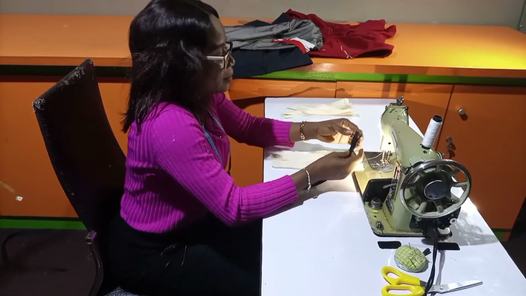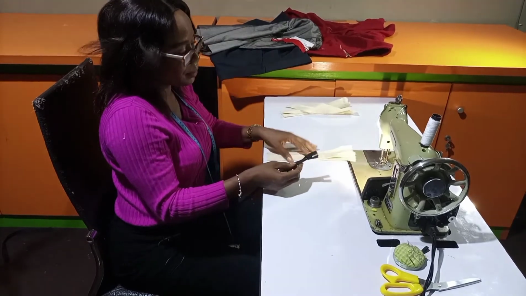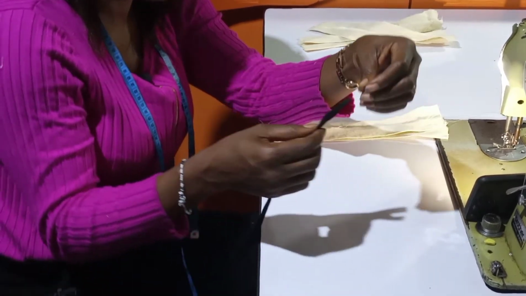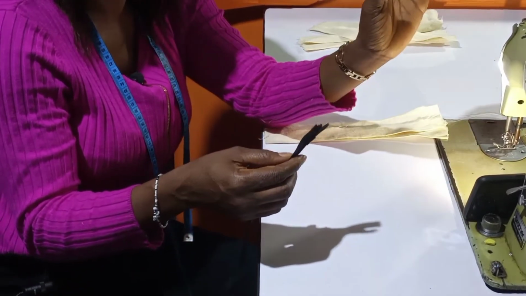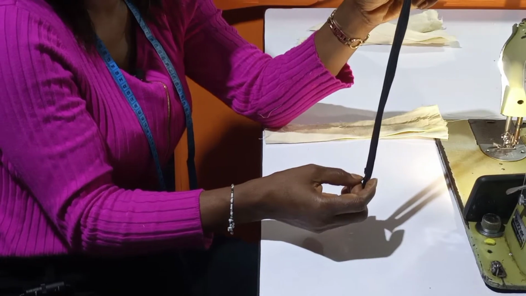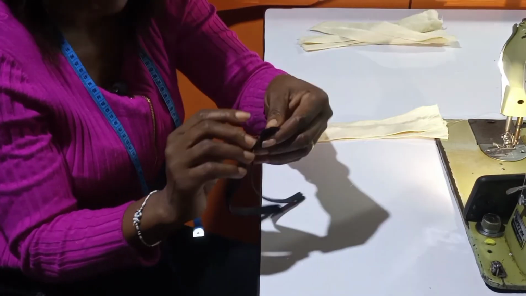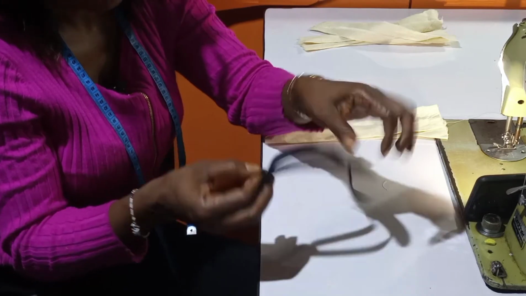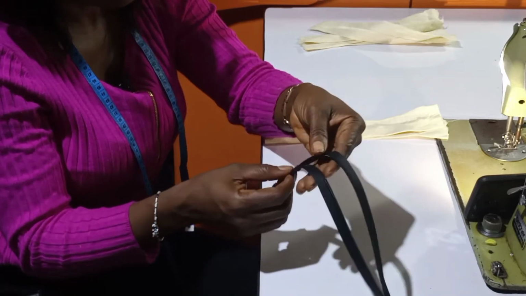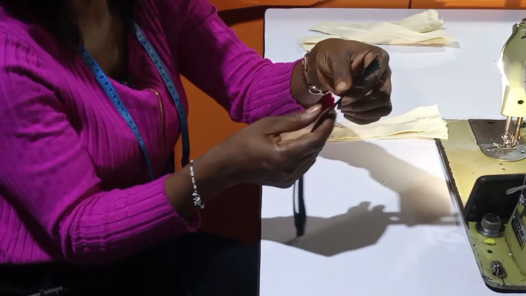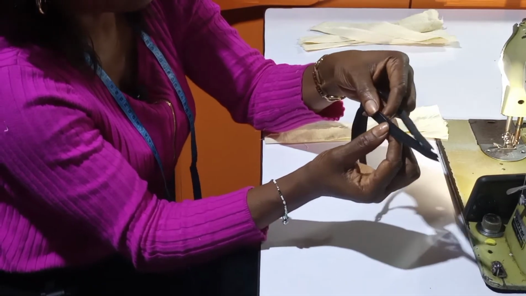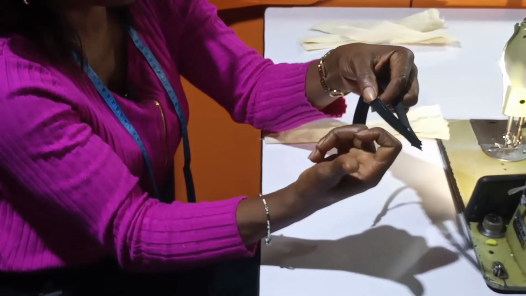Now, this is the invisible zip. We are going to start with the invisible zip. I want you to understand the peculiarities of the invisible zip. It is quite different from other zippers. Now, I bring down the slide, the pull tab that holds the slide. When you do that, if you look at the zipper teeth closely, the zipper teeth folds or wraps a little.